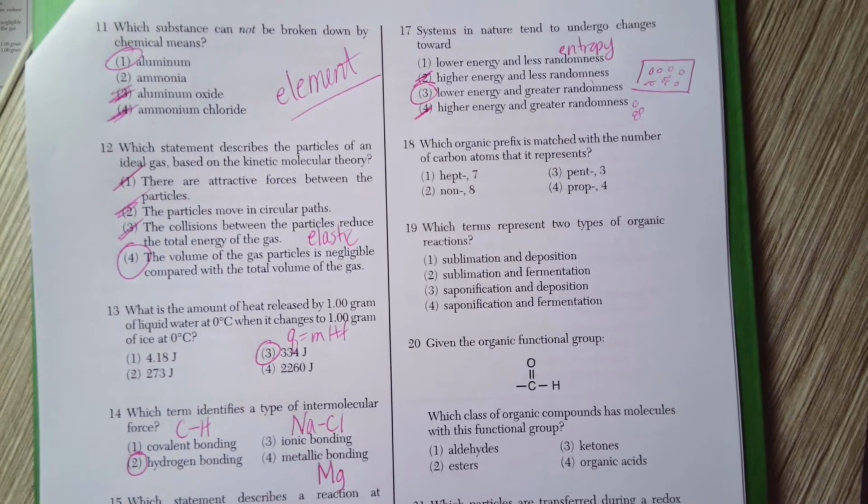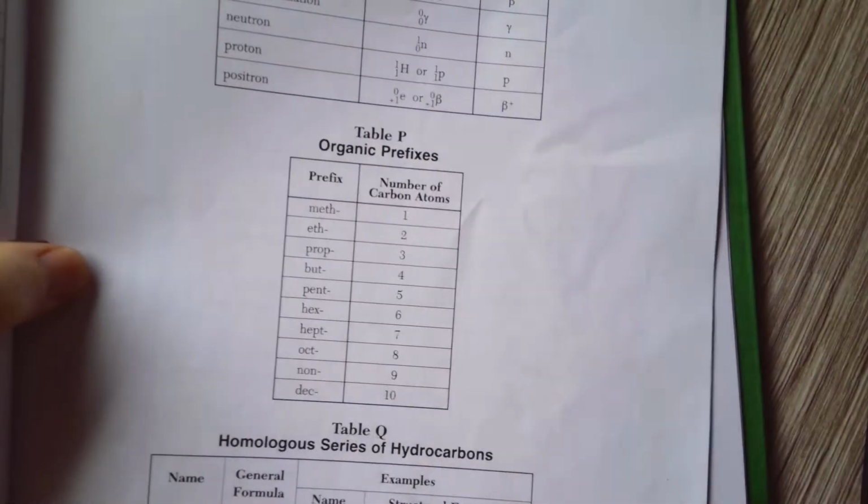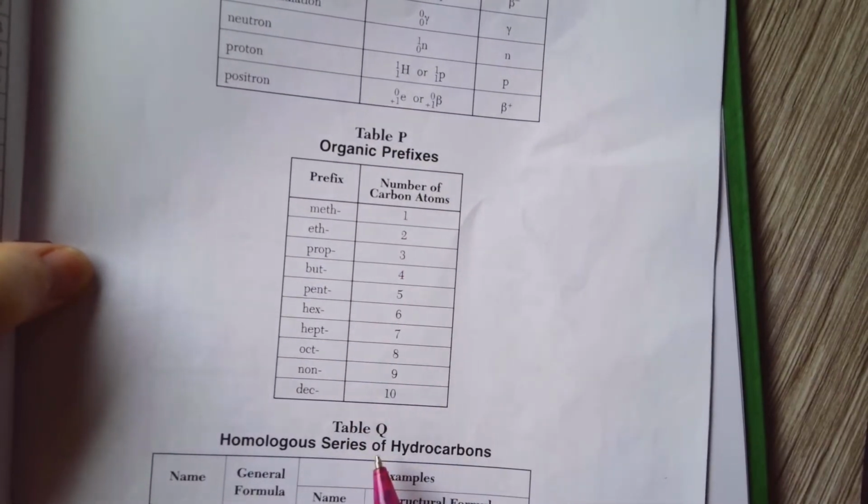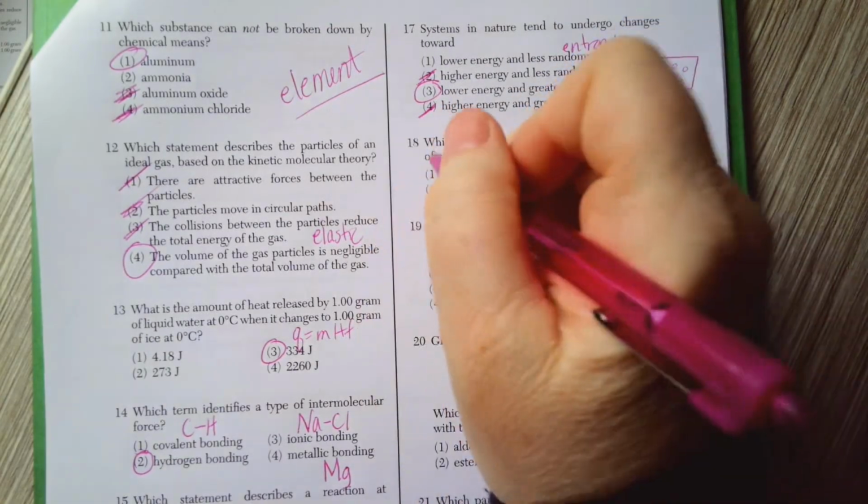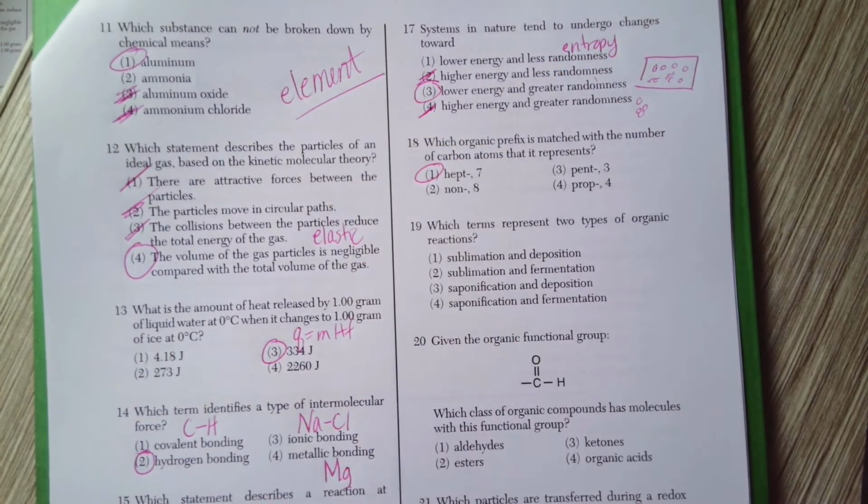Which organic prefix is matched with the number of carbon atoms it represents? If you don't know it, please don't guess. Just use this. Use table P. But it's this one, Hept, 7.